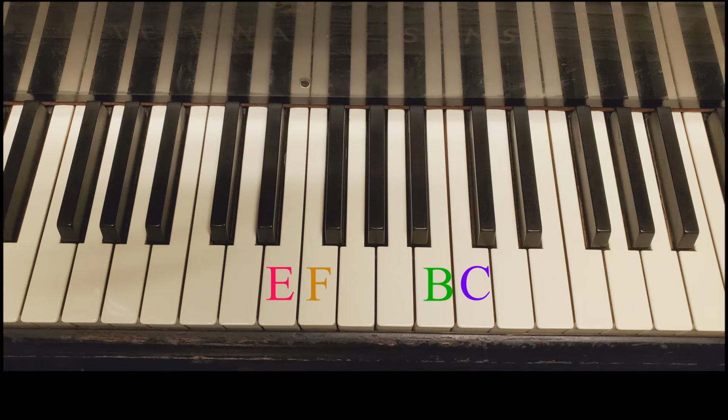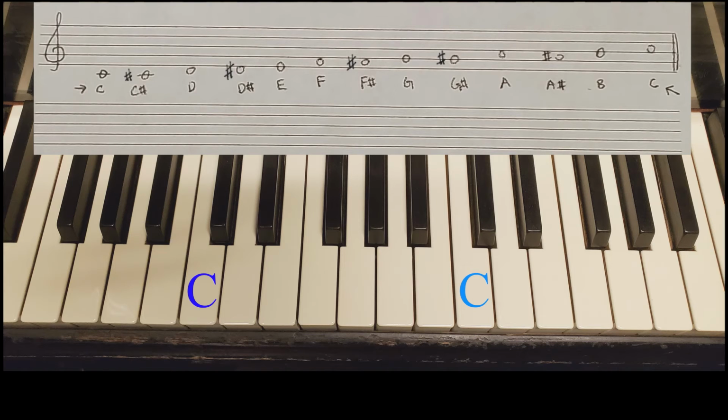If you play every half step on a piano that starts and ends with the same letter, you'll end up with a chromatic scale.